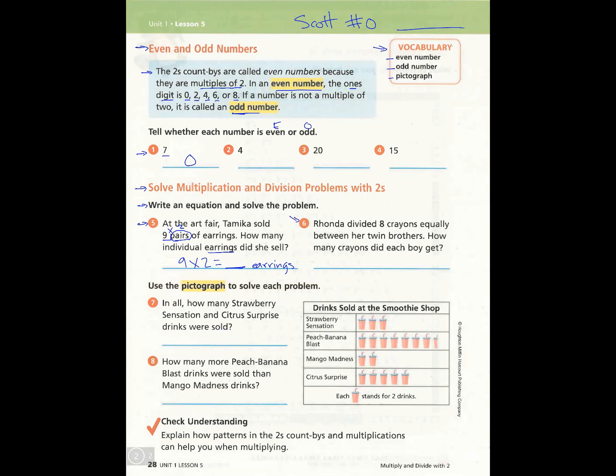Okay, so on number 6, Rhonda divided this time. She divided 8 crayons equally between her twin brothers. Twin is another word for 2, right? A pair of 2, her 2 brothers that are twins. How many crayons, so we're counting crayons, how many crayons did each boy get? So I'm going to use our division model. Here's one brother, and here's another brother, and she's going to start with 8, and she's going to divide them up. If you've ever heard the phrase divvy them out. If you've ever played cards and you deal out, one for you, one for you, one for you, right? Same kind of thing.